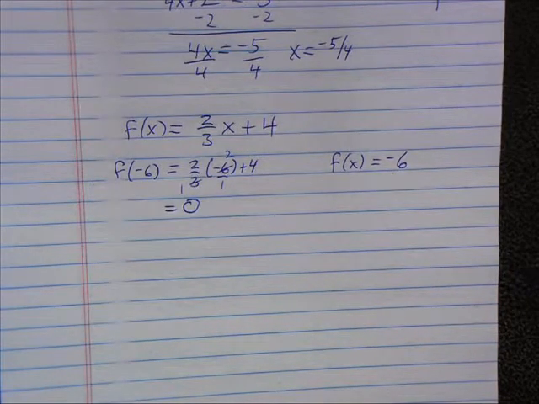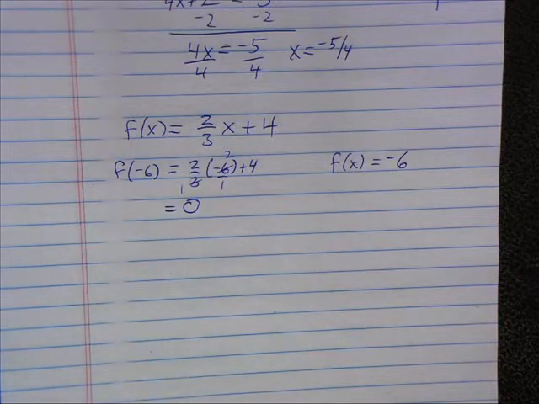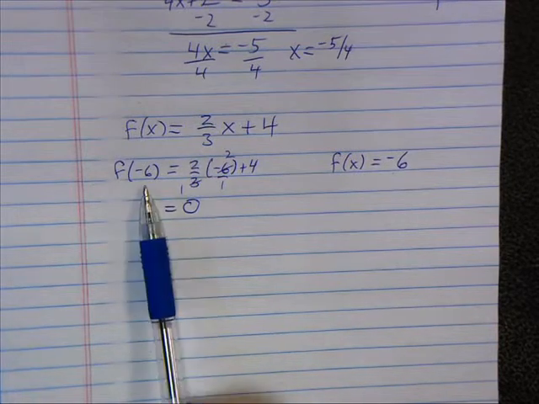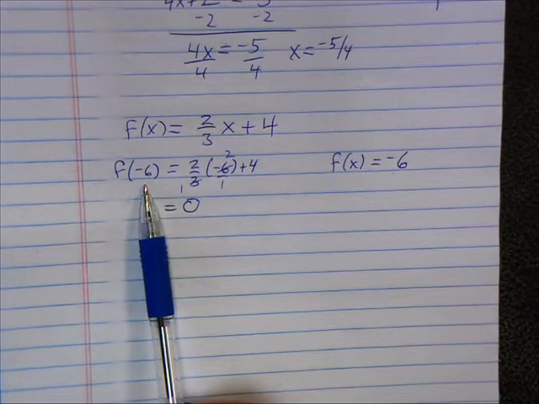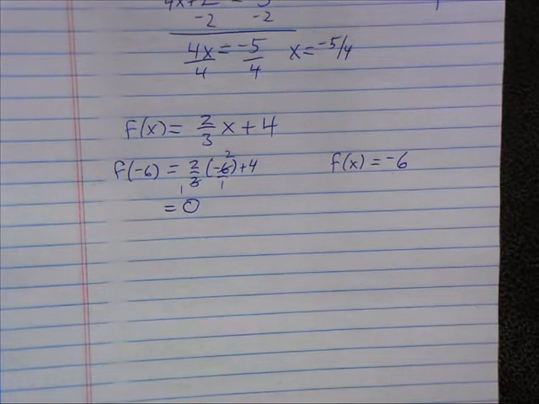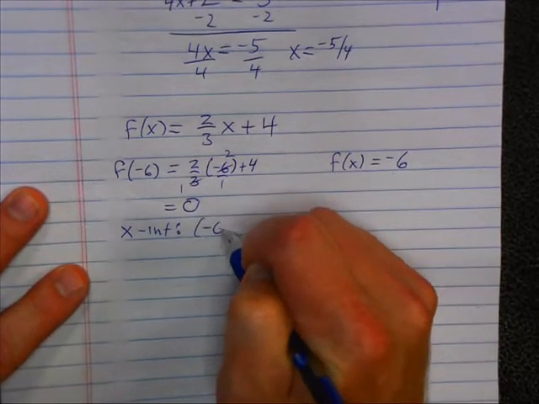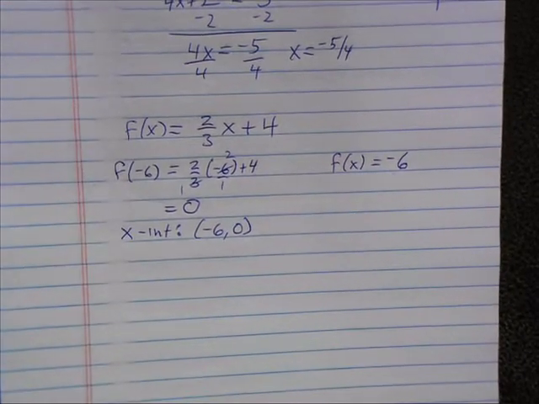If we were to graph this function, what did we just find? Close. Not the y-intercept. We found the x-intercept. How do you know it's the x-intercept? Because x was -6 and y happened to be 0. So we just happened to find the x-intercept. Didn't mean to. That was a happy accident, but I'm going to write that down. -6, comma 0. That's what we just found. We found the x-intercept.